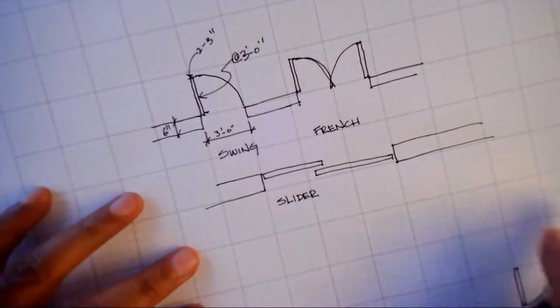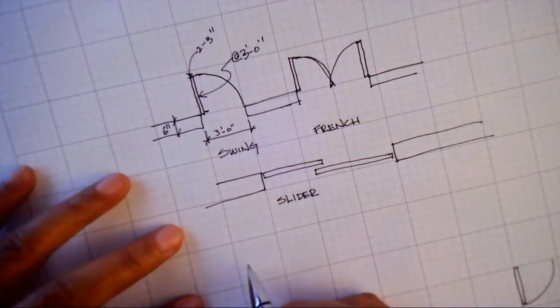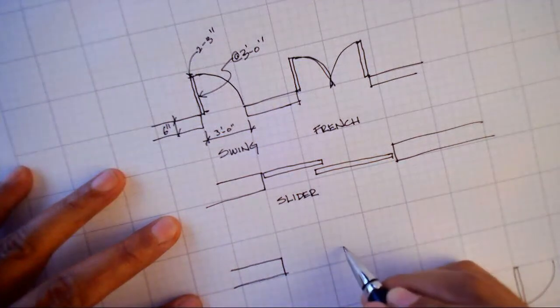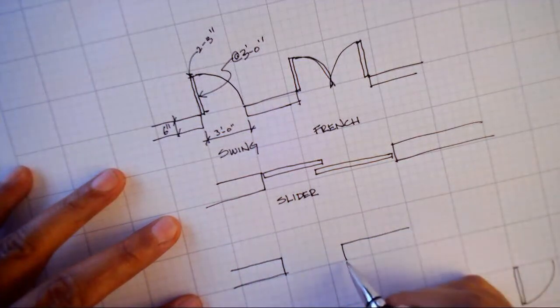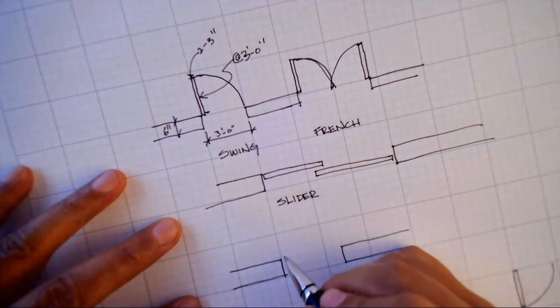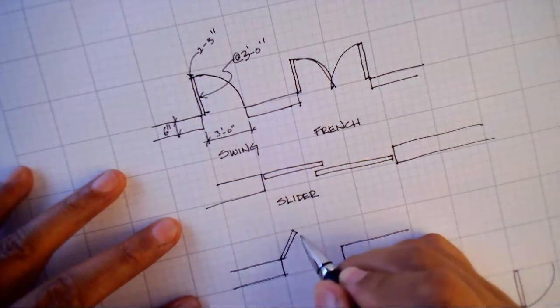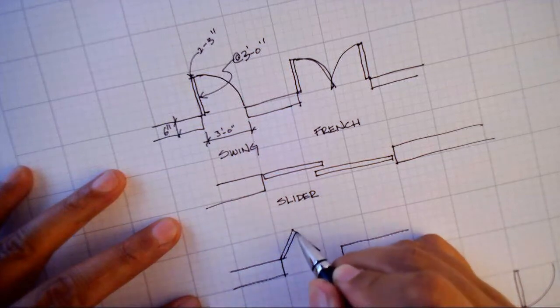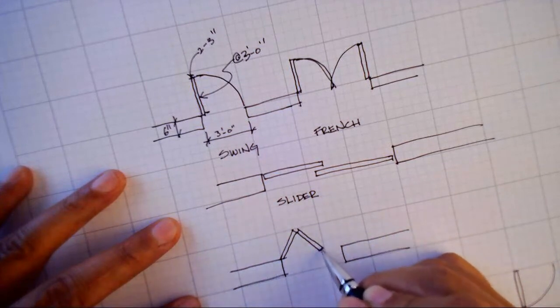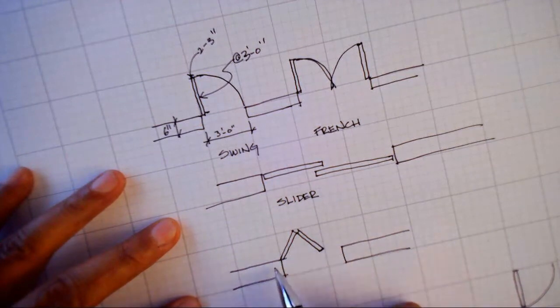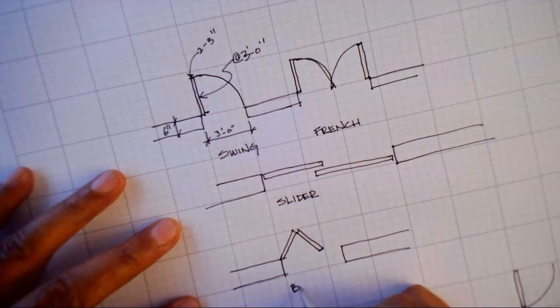And then another type of door would be a bifold. So again, bifolds could be used for closets, or for laundry rooms and such. For a bifold, you're going to show it as 2 slabs that fold like that. And I would leave a little opening, just to say that it's semi-open, but that's how you would represent a bifold door.